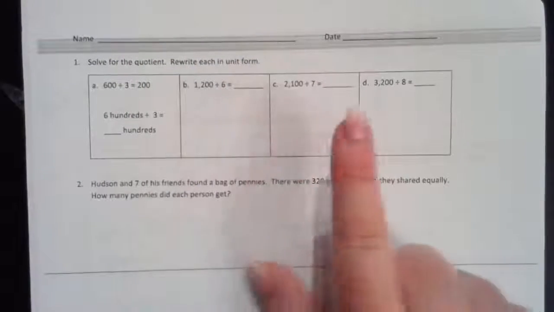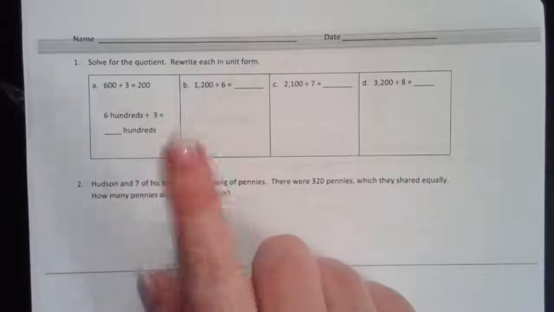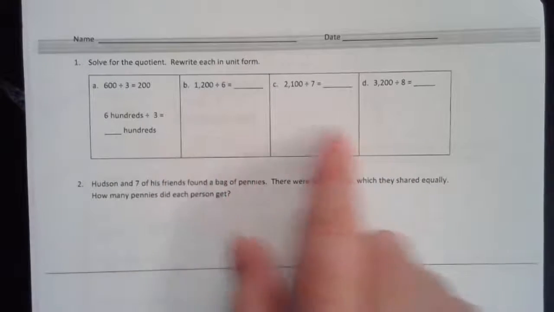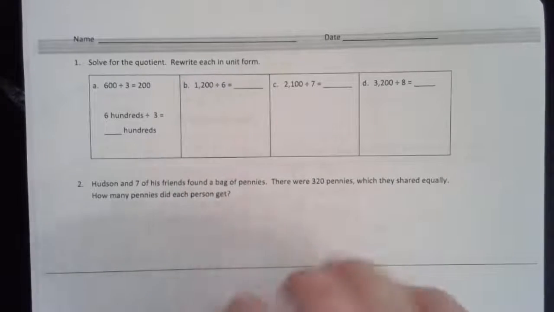I can do it in my head. I need to see that you can do a unit form here. Okay, I promise there's a reason for the madness. I need you to do it for me. So write the unit form. It says it in the directions. Okay, write the quotient and write it in unit form for me.